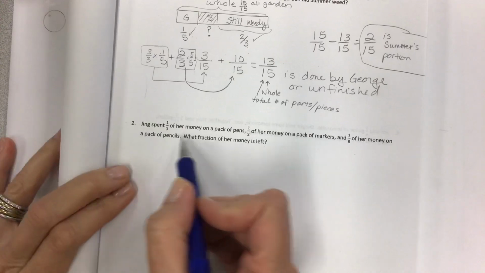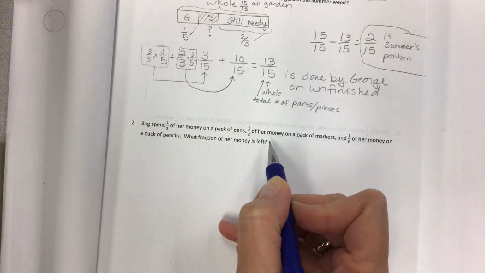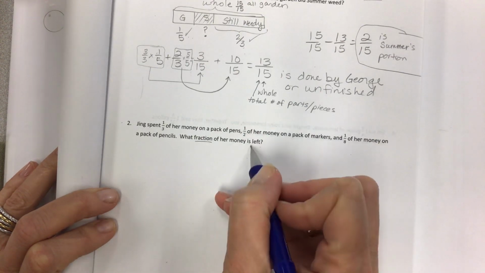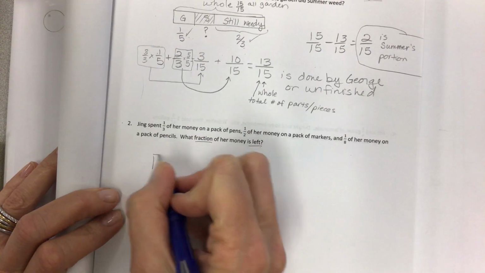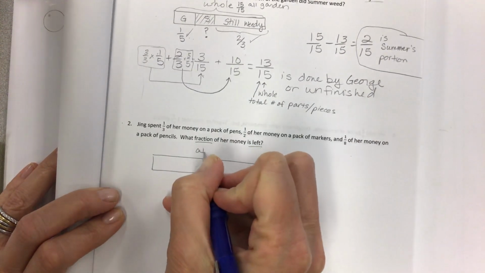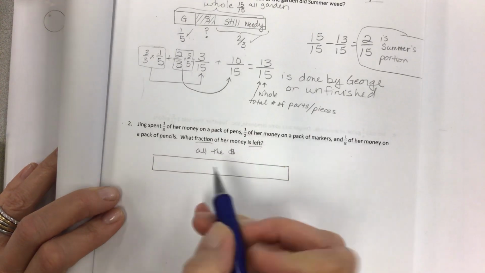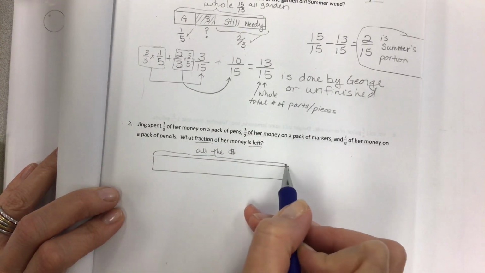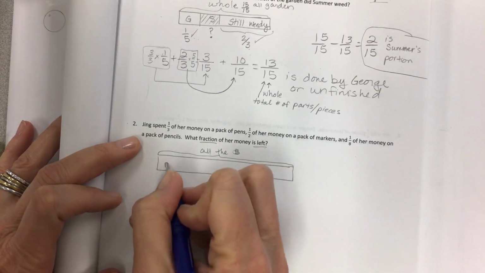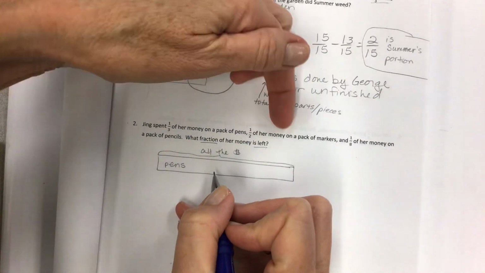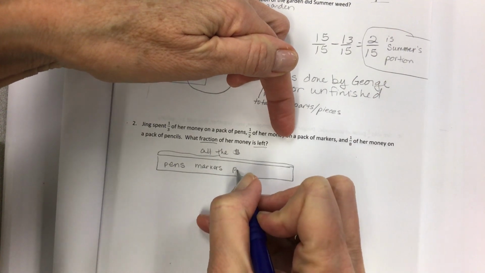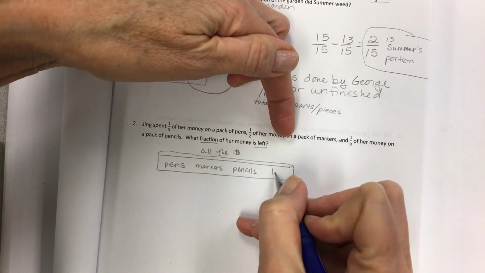Jing spent 1/3 of her money on a pack of pens, half of her money on a pack of markers, and 1/8 of her money on a pack of pencils. What fraction is left? So we have, again, let's break this into parts. Let's talk about this being all the money. Always at the top, label the whole, okay? Even if you don't know what it is. So we've got pens, we've got markers, we've got pencils, and we've got money left over.